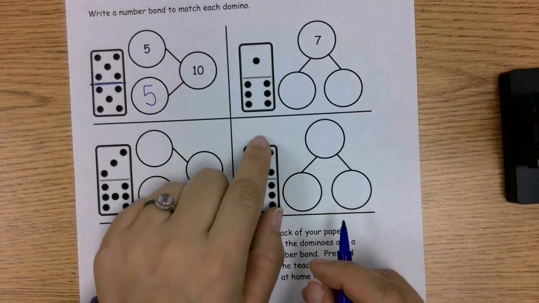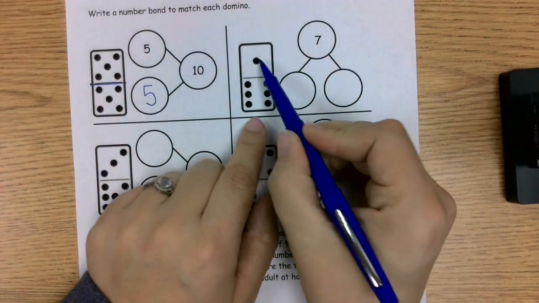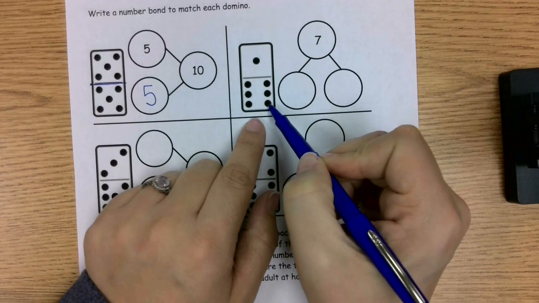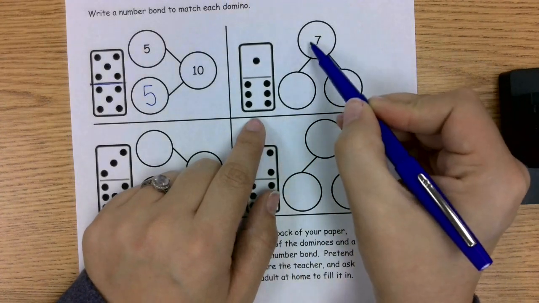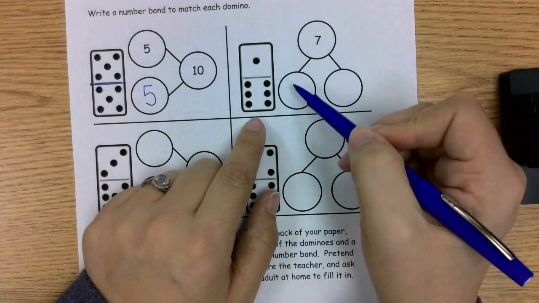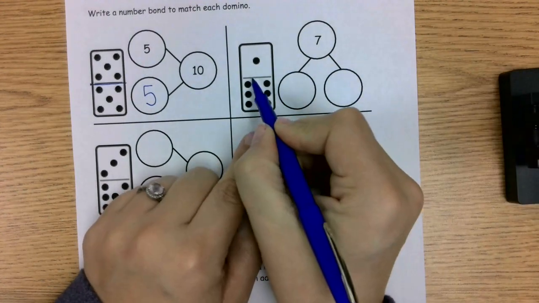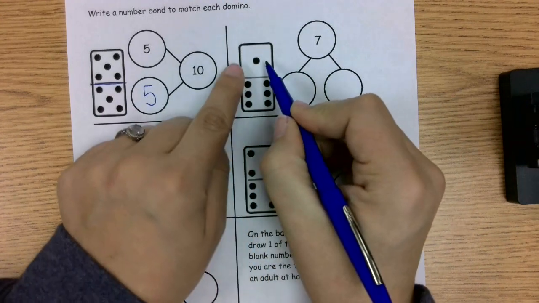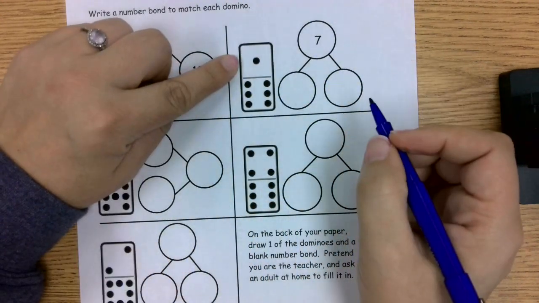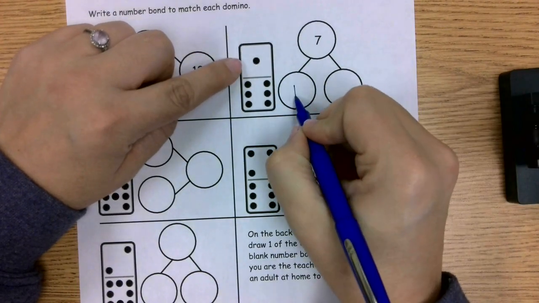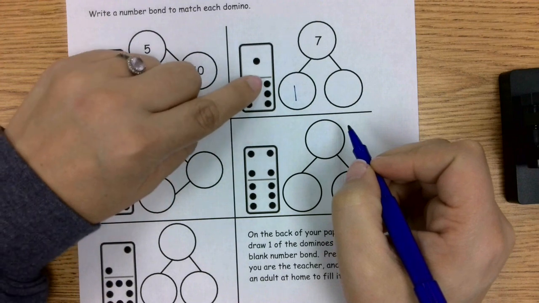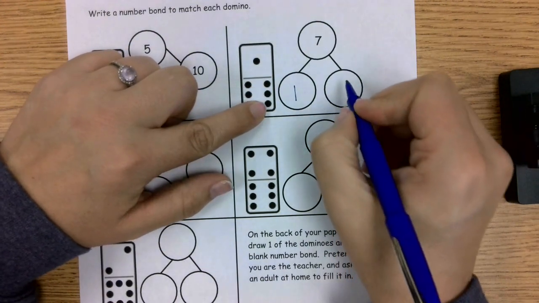Let's do this one. We have 1, 2, 3, 4, 5, 6, 7. So my whole is 7. I have to figure out my 2 parts, remembering that this line shows my part is broken up. How many dots are right here in my first part? You should see that that's 1. And how many more? I have 3, 4, 5, 6.